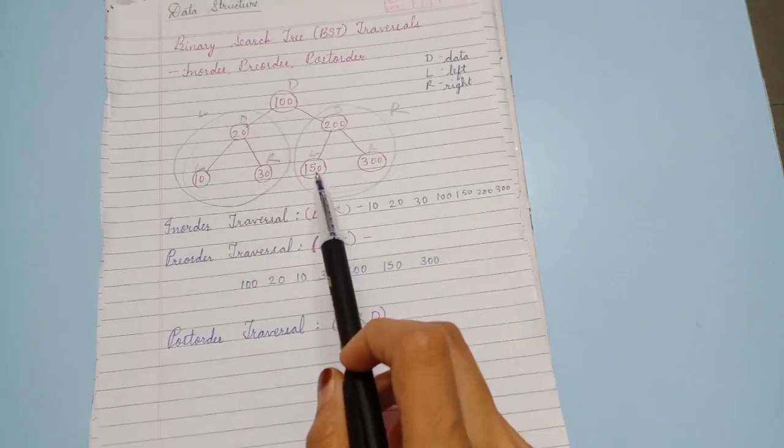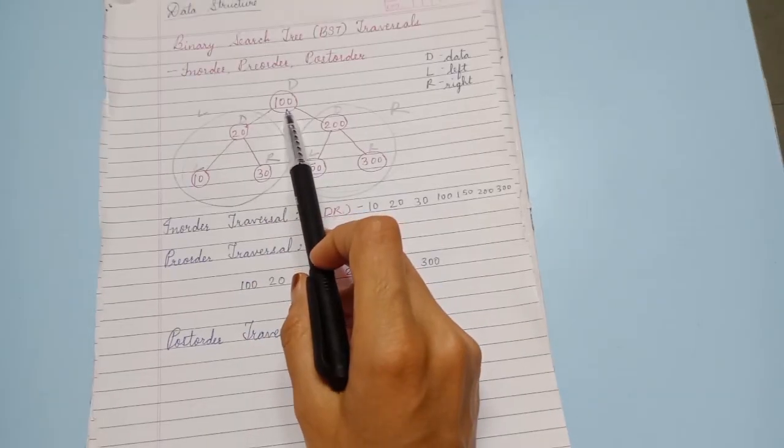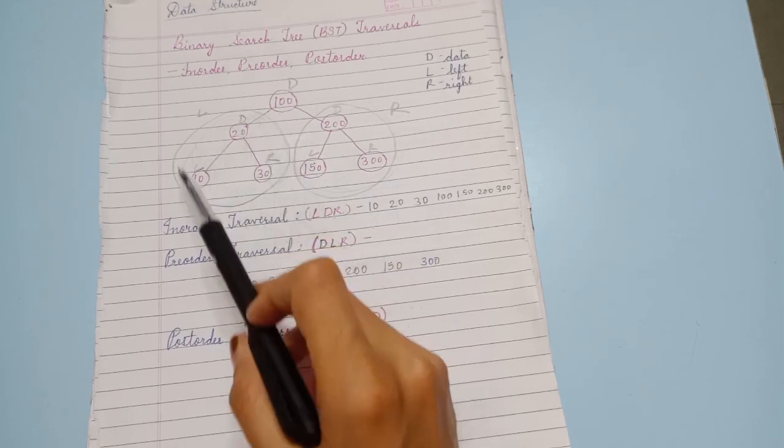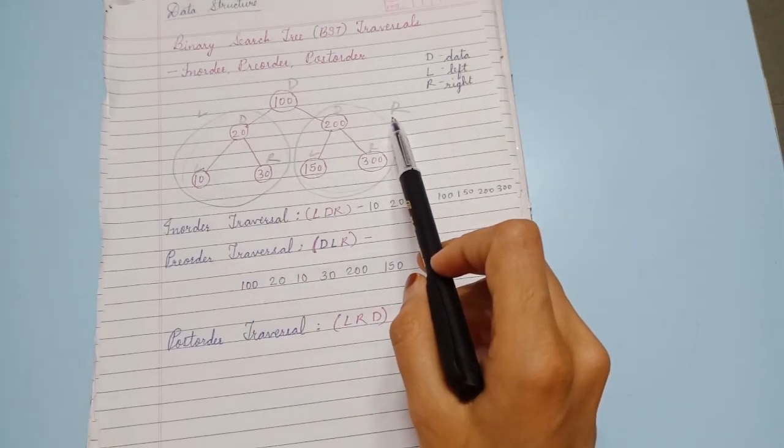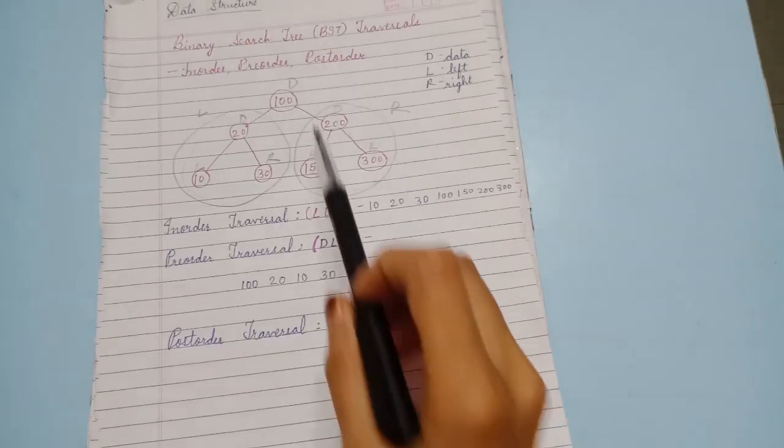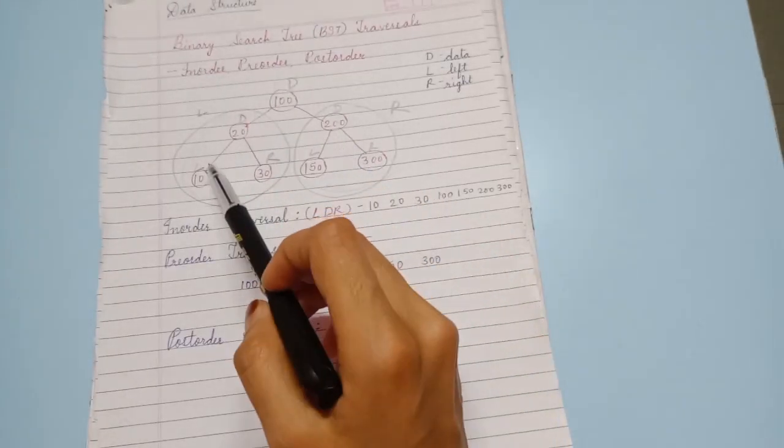Let's understand the tree. There are three parts. First, on the top is D, data. Left side is L and right side is R. So let's start with L. So in the tree we have to go L.